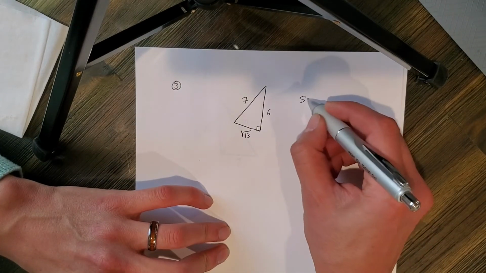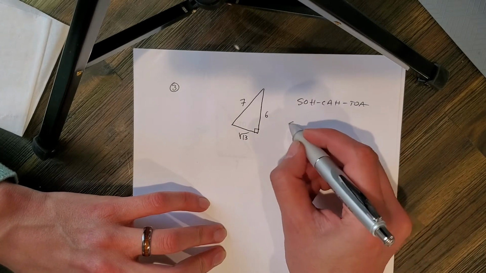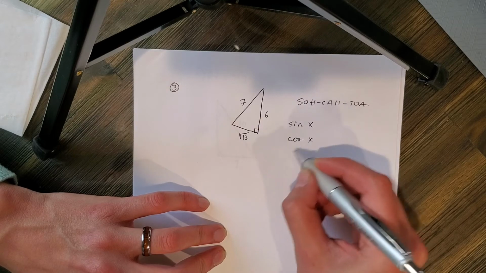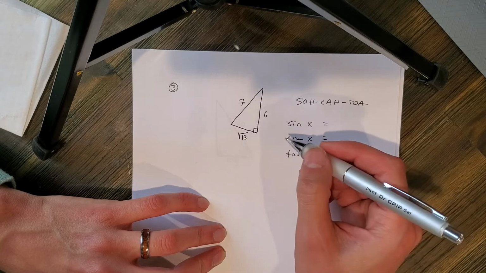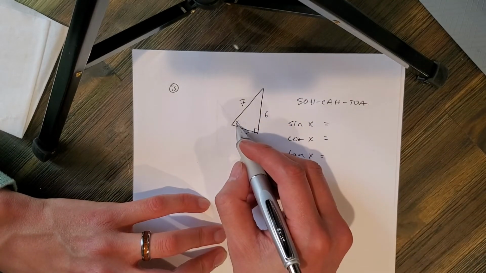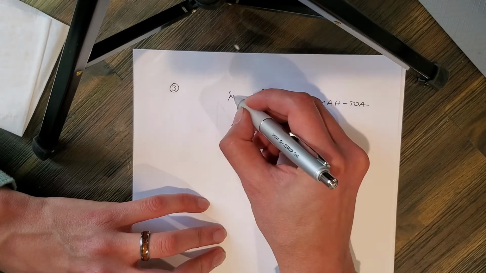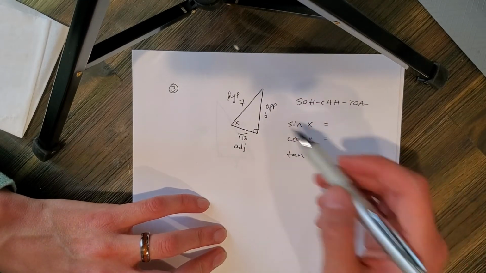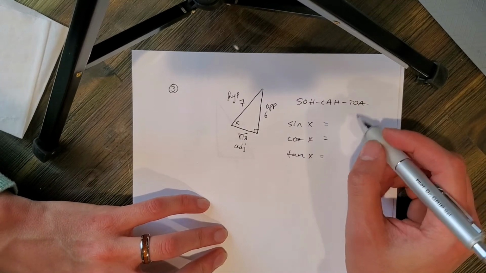Okay, so again, let's start with SOHCAHTOA. Sine of x, cosine of x, and tangent of x, right? Okay, so which angle do I want to use here? Let's just say I want to use this angle down here, okay? And that means this is the adjacent, this is the opposite, and that's the hypotenuse. Remember, the hypotenuse is always the longest side across from the 90-degree angle. It's always going to be across from the 90, and it's always going to be the longest side of a right triangle.